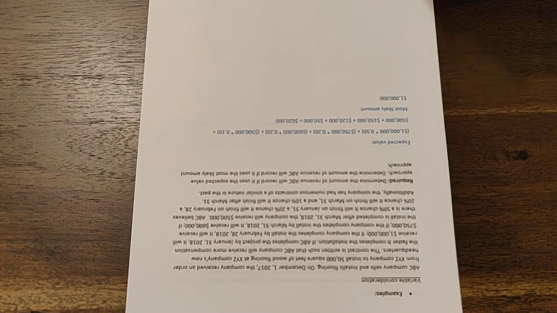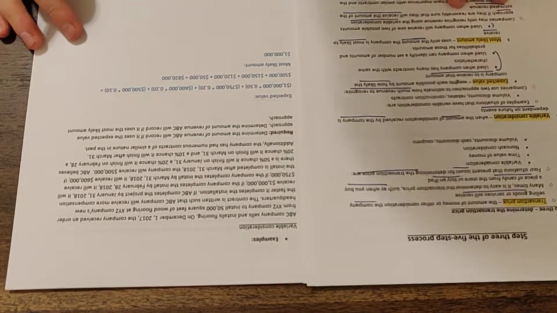Okay, so now let's just go ahead and walk through some problems here. Let's make sure that we have everything showing. All right, perfect. So the first one we're doing is variable consideration. Again, there's a lot of information here. It's not that hard of a concept to do. You just have to read through this and fight through all the information. And then we can work.